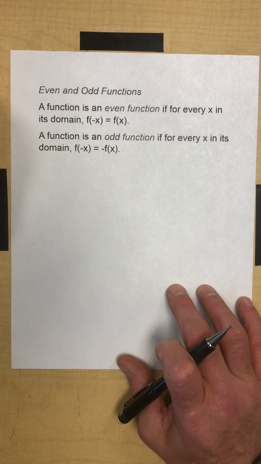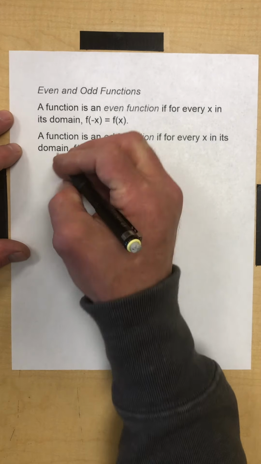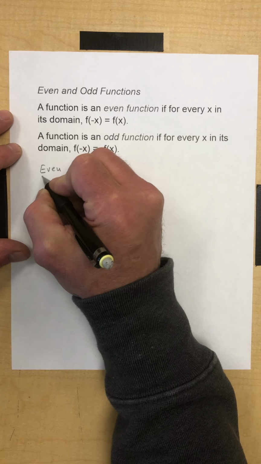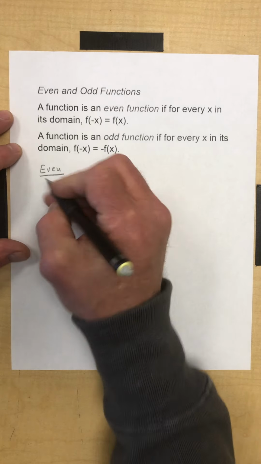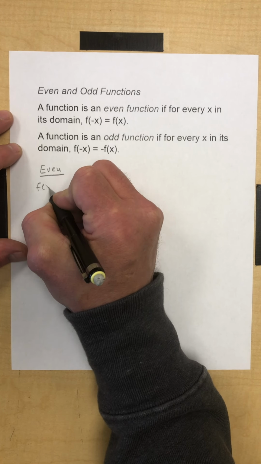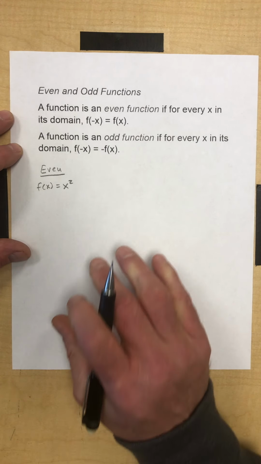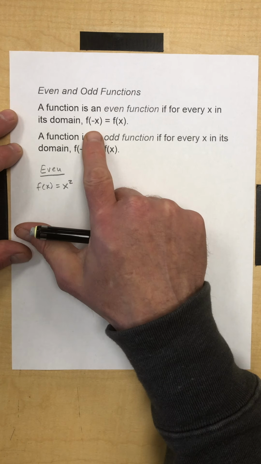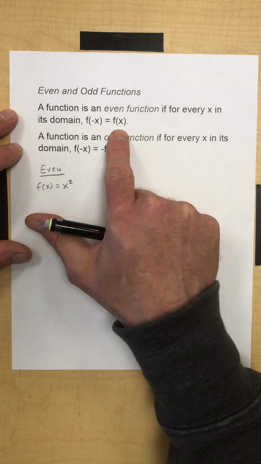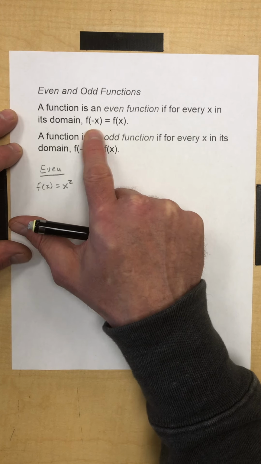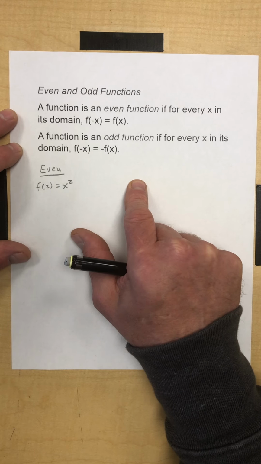So the difference between an odd and even function, and I'll give you an example of what this actually means. An even function, for instance, f of x equals x squared, would end up being an even function, because notice what's going on. They're saying that if you take an x and its opposite and you evaluate, you get the exact same thing.